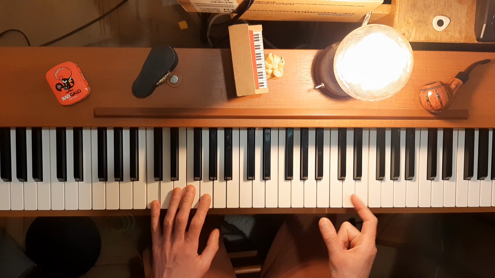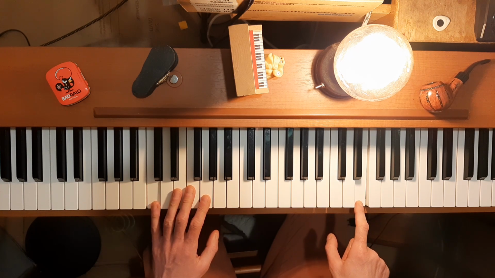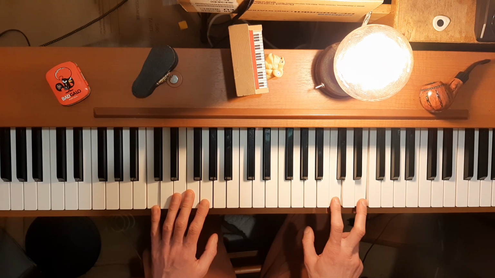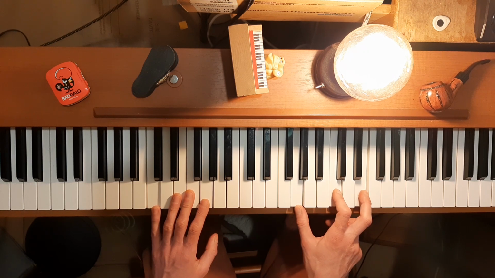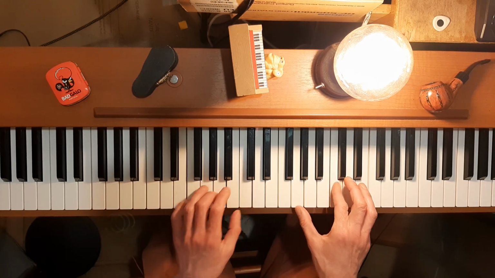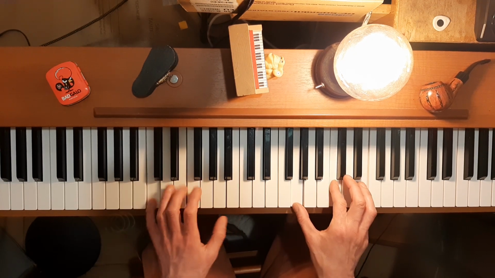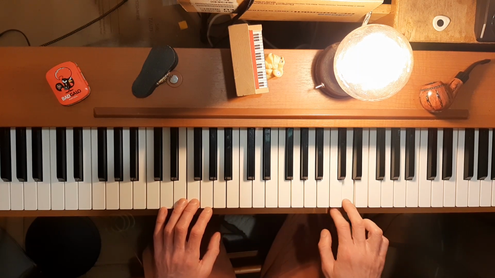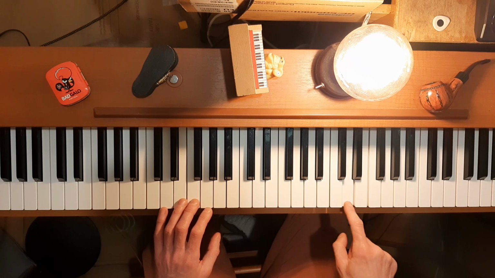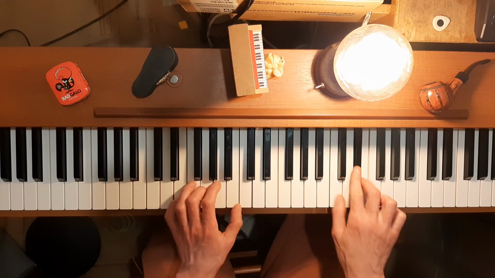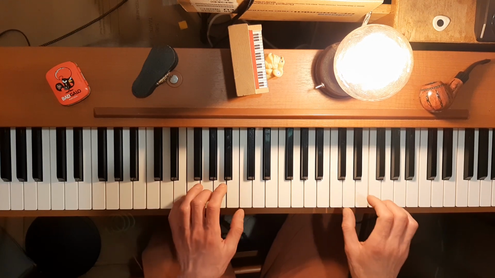So let me give you an example. This I was already playing in the previous video, Bei mir bist du schön, and now let's play something major. It could be Jingle Bells. So we played something like this.